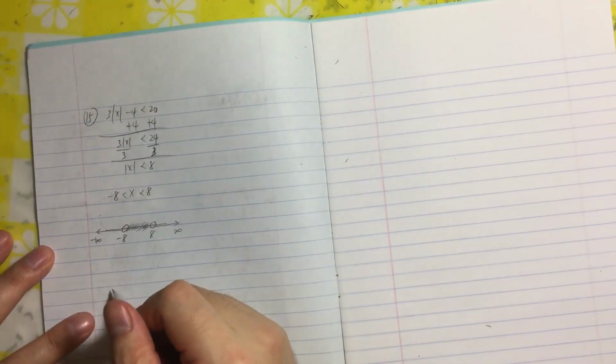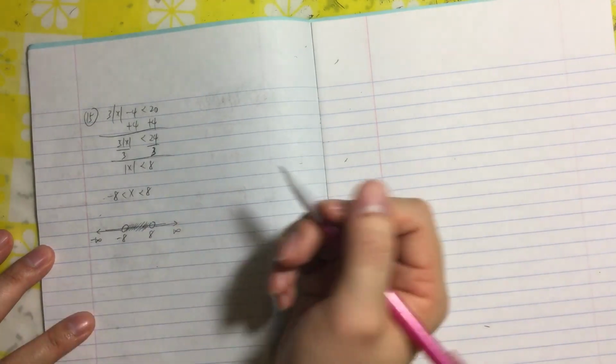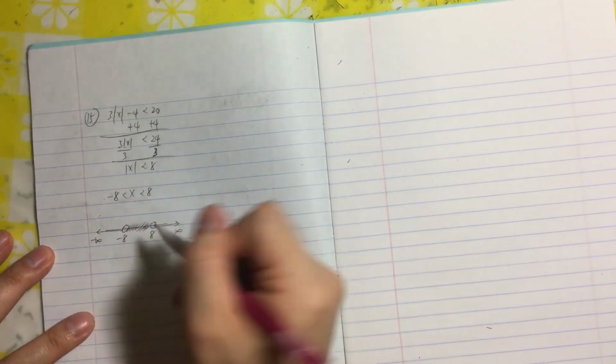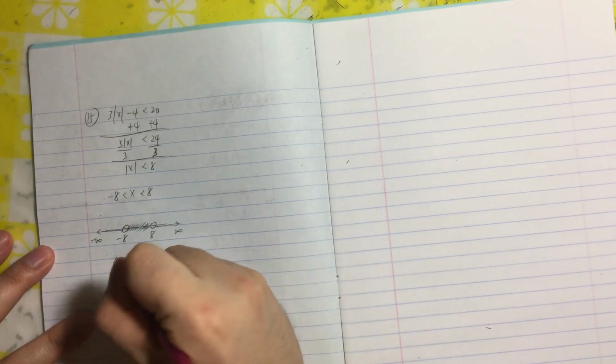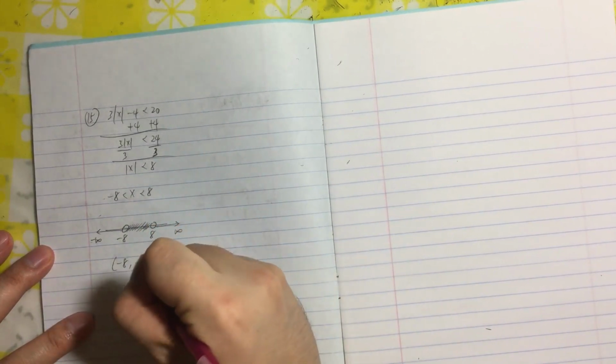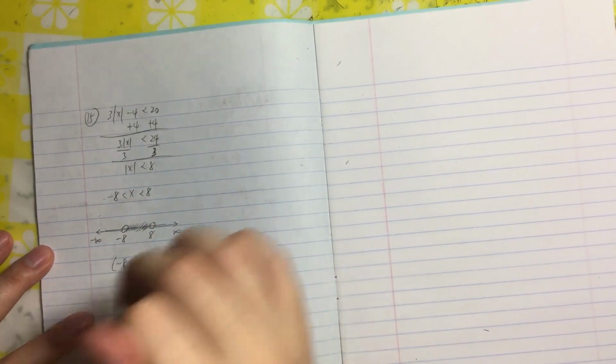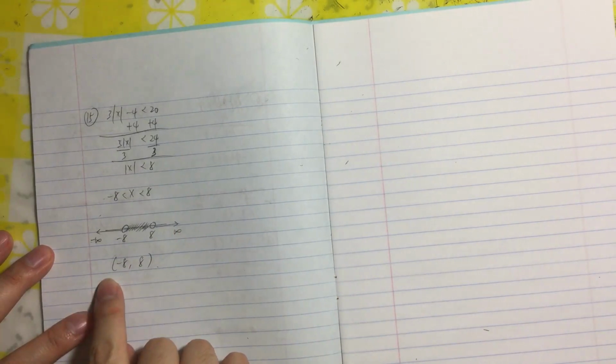Next, let's write the answer using interval notation. Look at the straight region in the graph. The left endpoint is negative a. The right endpoint is positive a. And they are not included. That's the answer in interval notation.